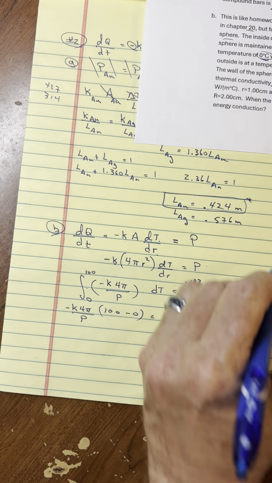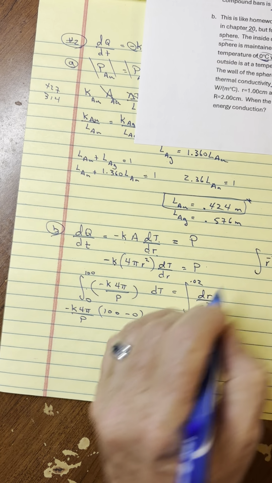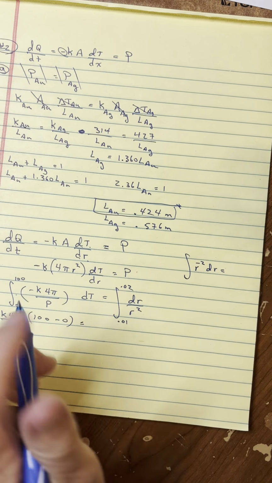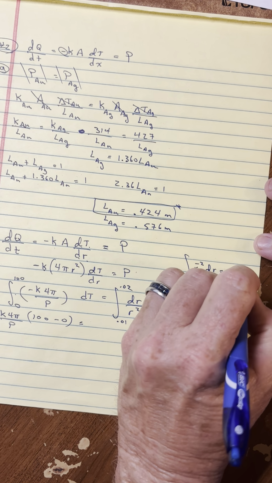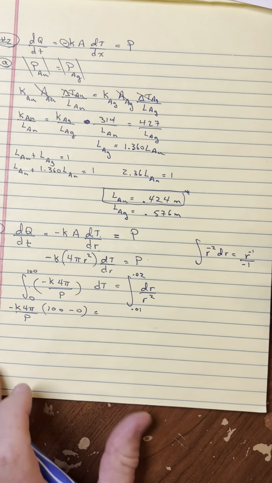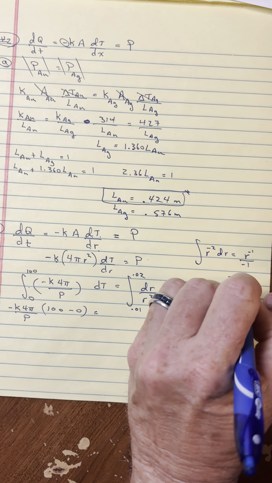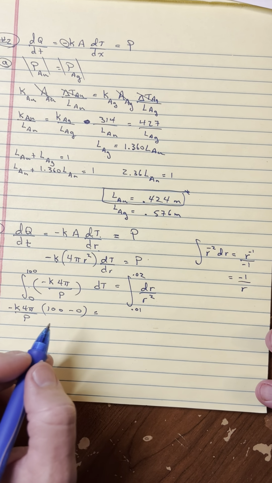This one might be a little bit harder. You might want to think about it as r to the negative 2 dr, because when you integrate that, you add 1 to the exponent, so that's r to the negative 1, and then you divide by that new exponent, which is best written as 1 over r with the negative in the numerator.